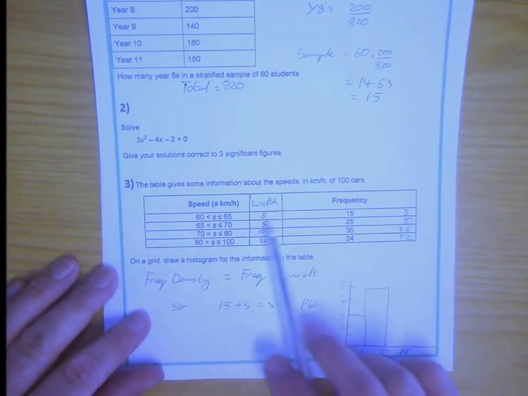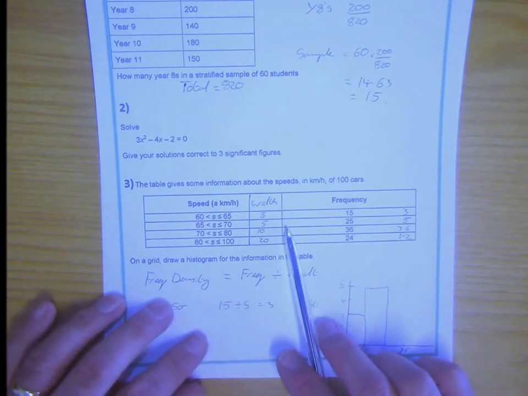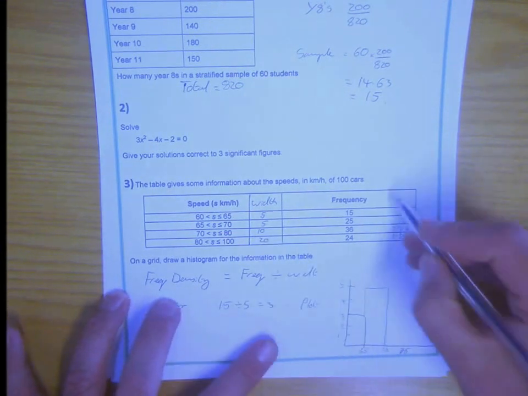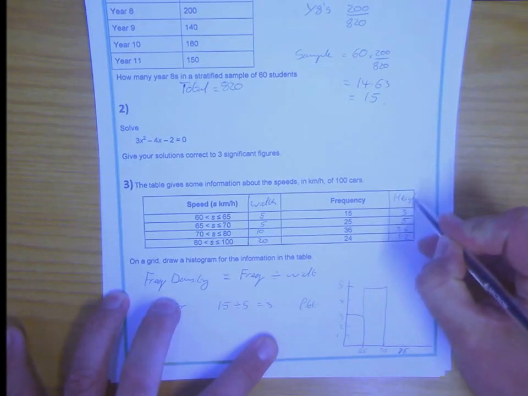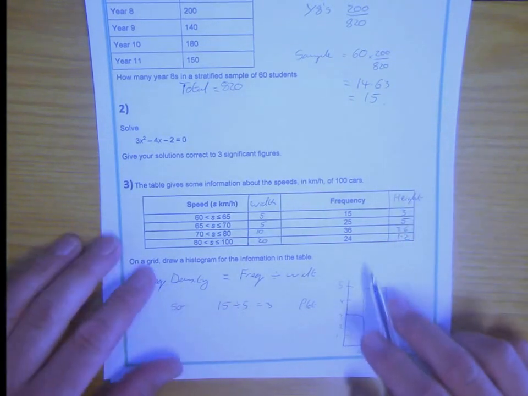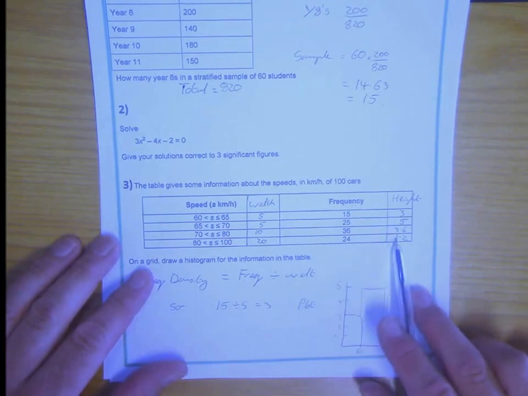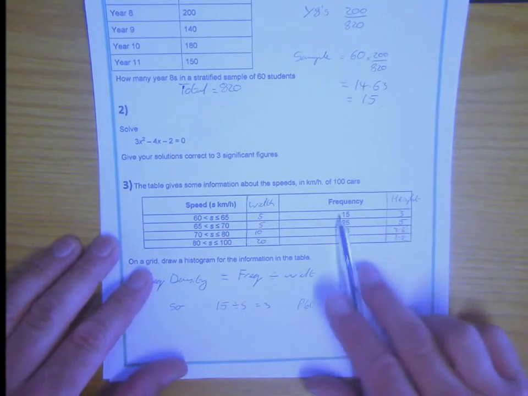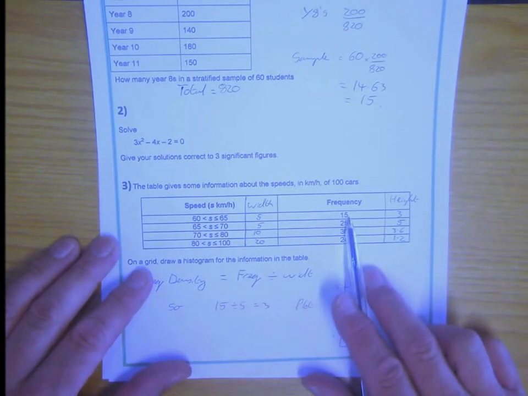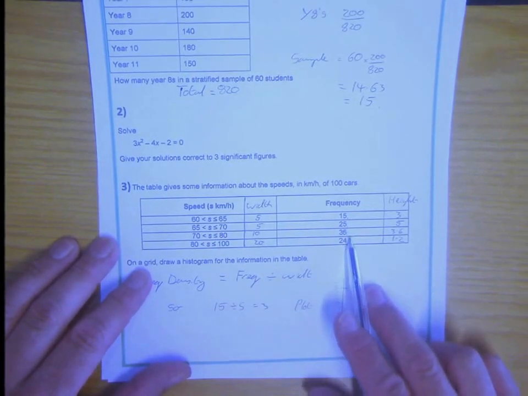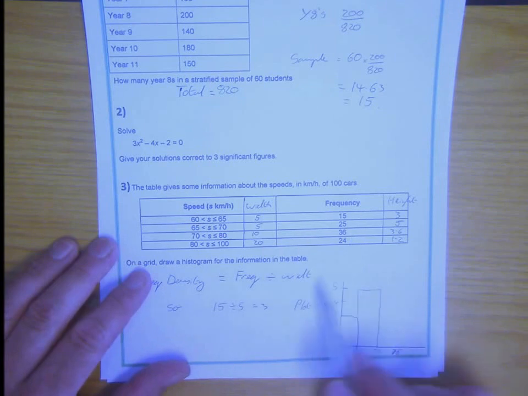I've got to draw a histogram. I need to work out how high each of the bars should be. Now, in histograms, you plot frequency density as the height, not frequency, because if the bars are different widths, it would look disproportionate if you just used the frequency as the height.